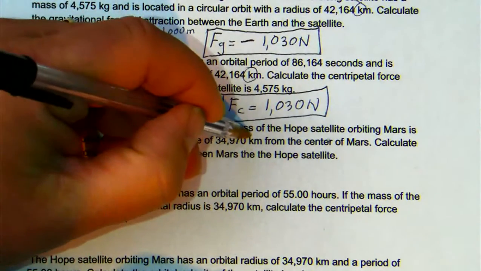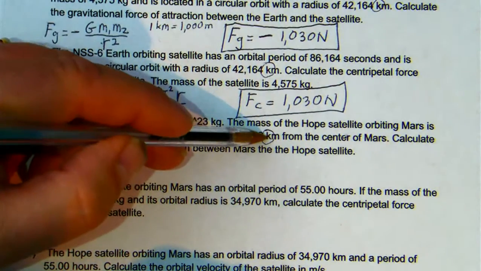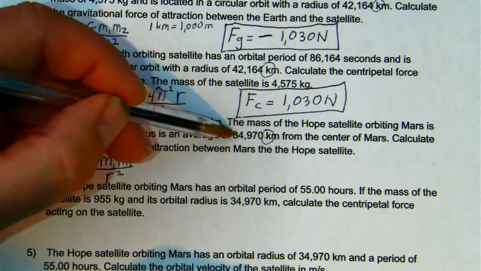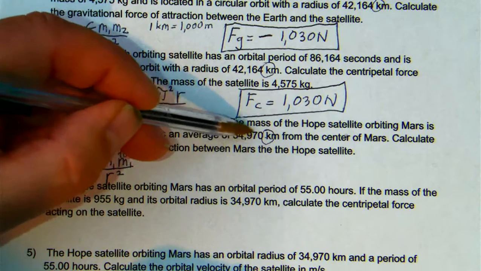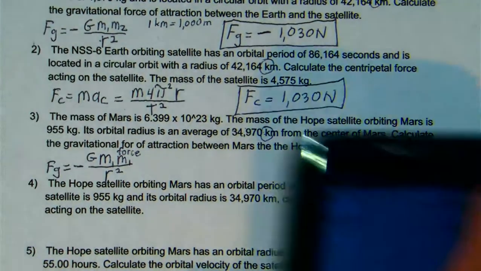And as before, we're expressing the distances in units of kilometers, which means this is 34,970,000 meters. All right, well, let's see what we get.